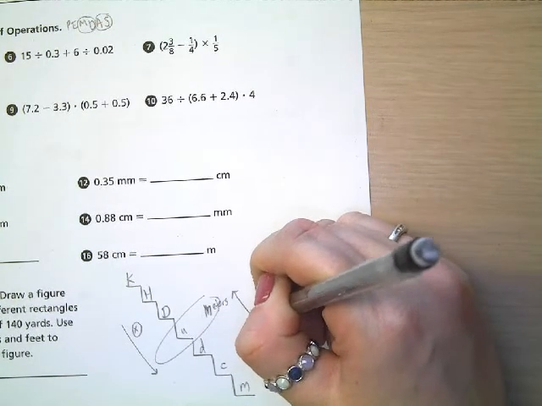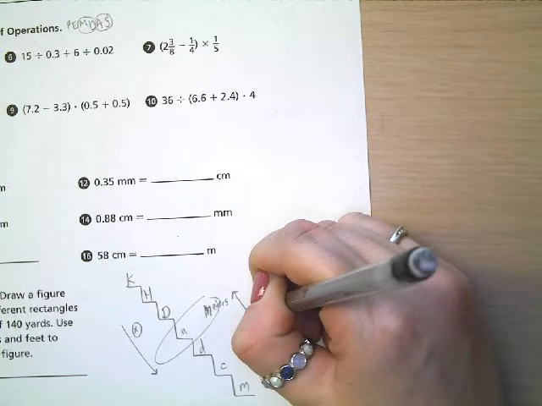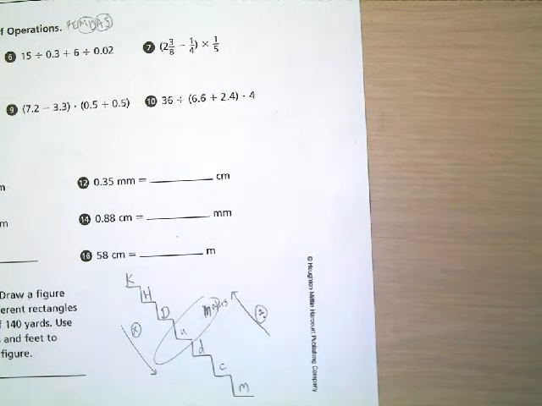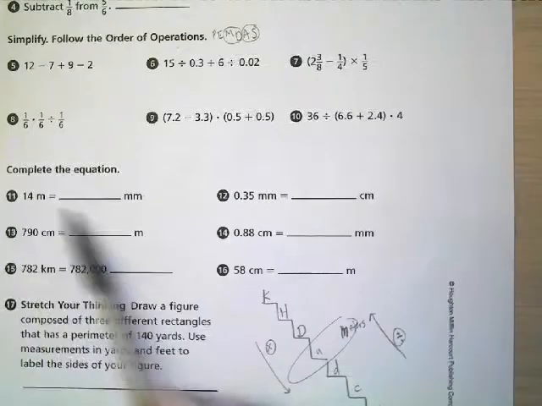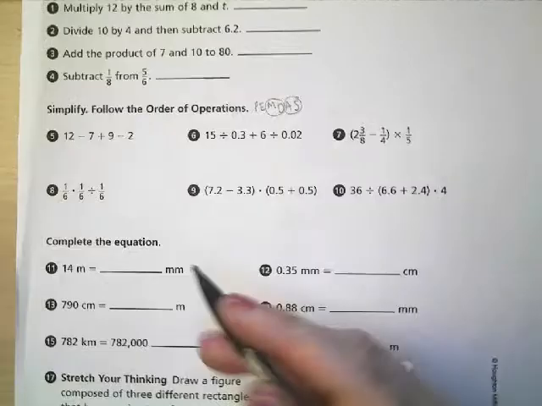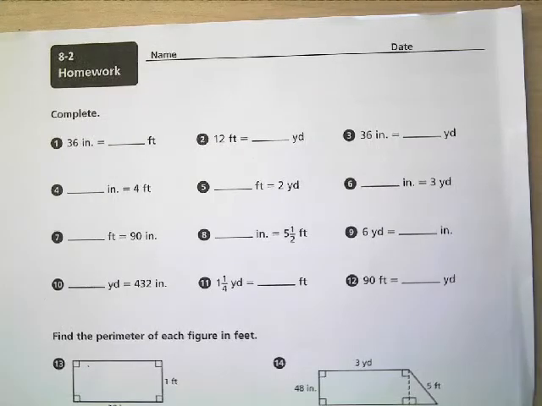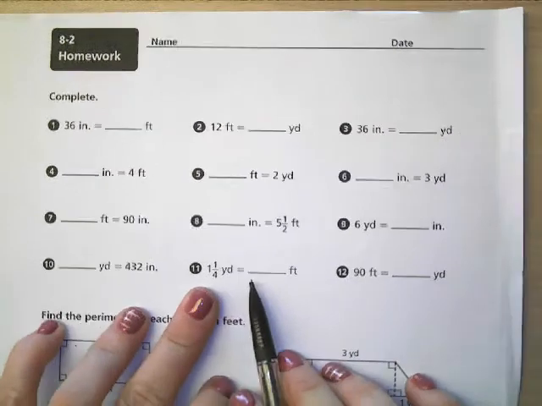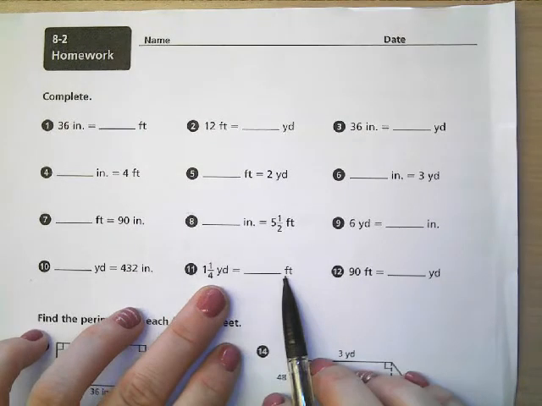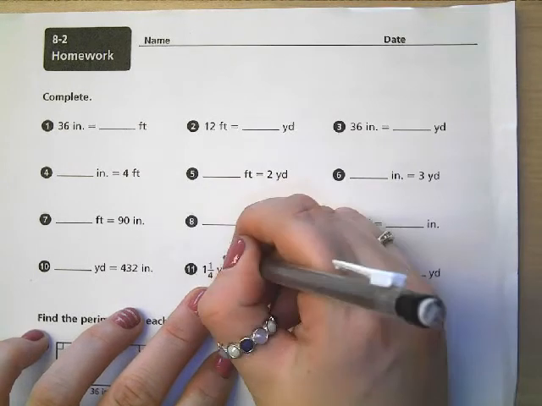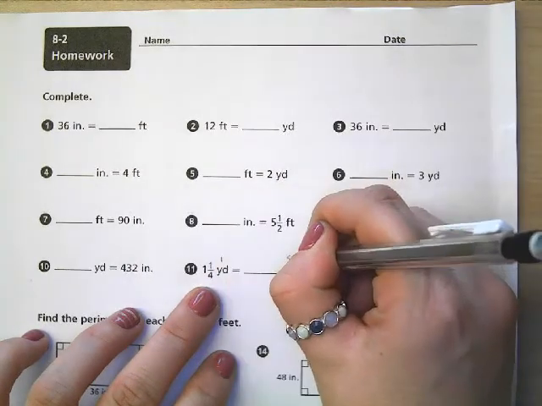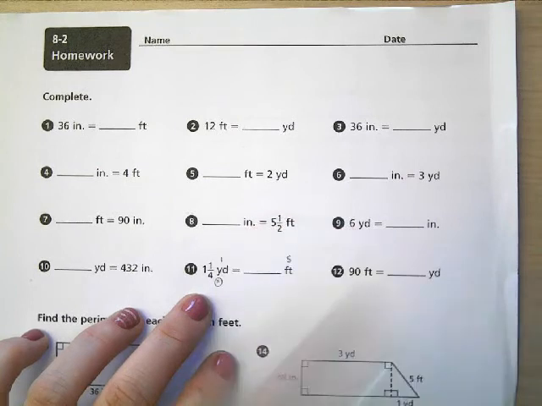So remember, when you go down the staircase, like from kilo, like you're going from something large to something small, you're going to be multiplying. If you're going up the staircase, you're going to be dividing, because you're going from something small to large. Just like what we're talking about today too. And how many times do you move it? It's however many steps you've taken on the staircase. So that's how you're going to do 11 through 16. Use your journal notes from 8.1 if you're struggling with this part. Okay, I want to help you with number 11.